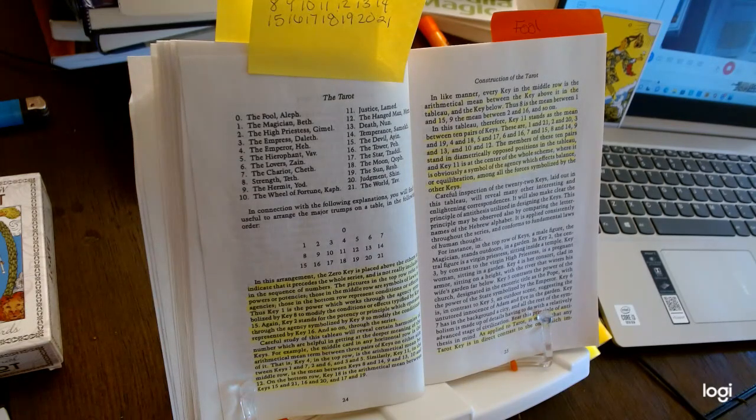Careful study of this tableau will reveal certain harmonies of numbers which are helpful in getting at the deeper meaning of the keys. For example, the middle card in any horizontal row is the arithmetical mean term between 3 pairs of keys on either side of it.